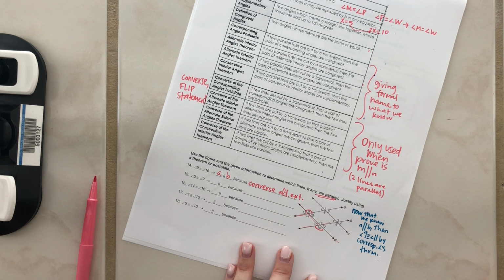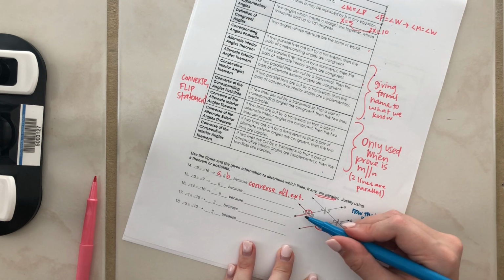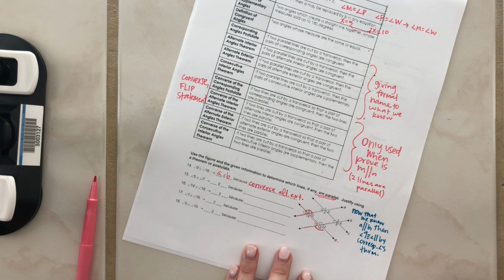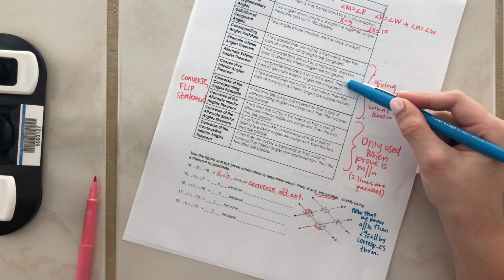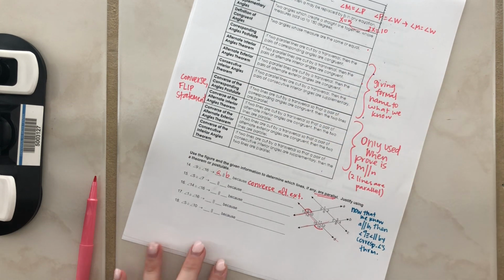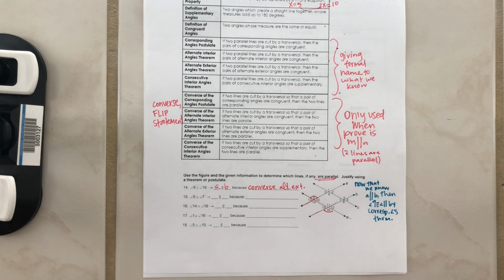Because we know the lines are parallel, we can then say other angles are congruent by their original theorem. But when we're trying to prove that lines are parallel, we have to use the converse.